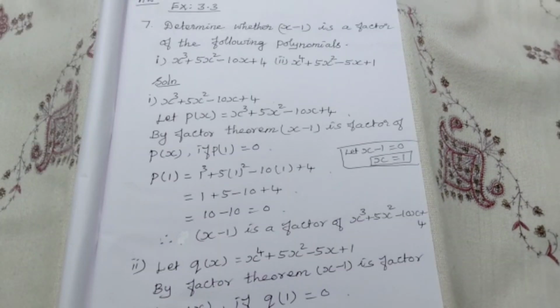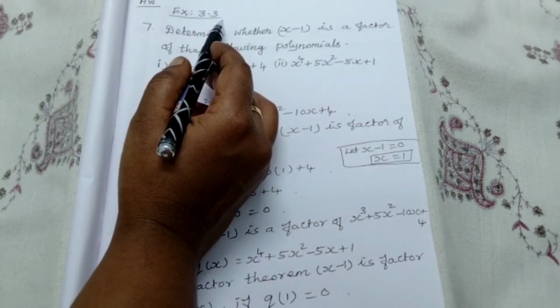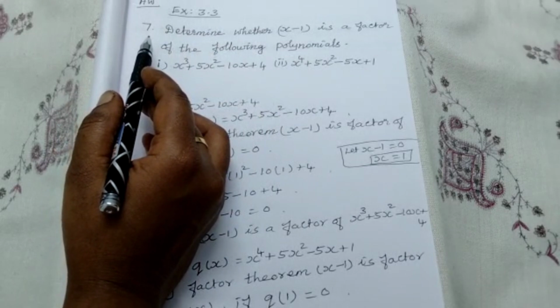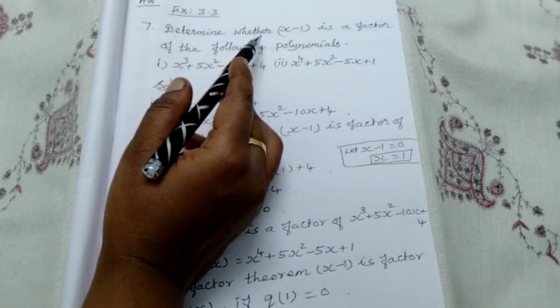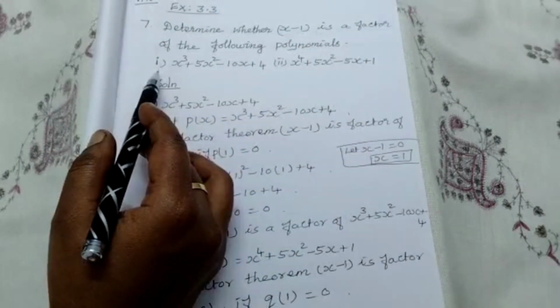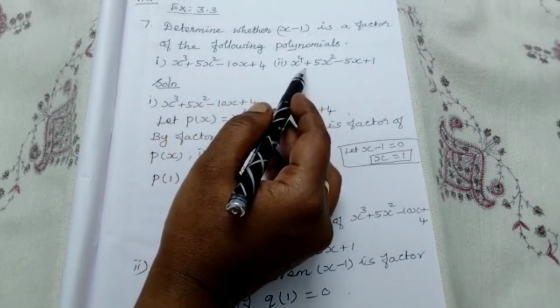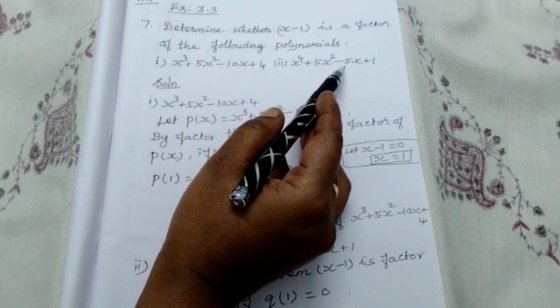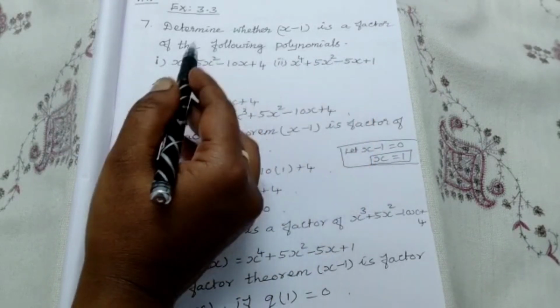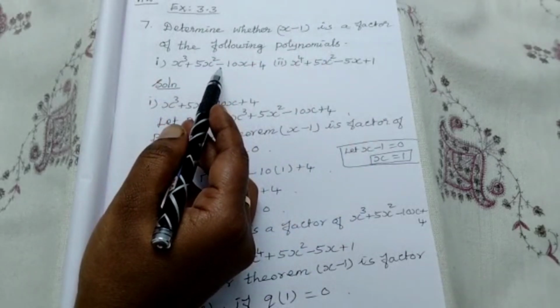Children, have you completed your homework? Okay. Take your homework. I gave one question as homework. Exercise 3.3, seventh sum. Check your answers. Determine whether x minus 1 is a factor of the following polynomials. First one, x cube plus 5x square minus 10x plus 4. Second one, x to the power 4 plus 5x square minus 5x plus 1. You should find out whether x minus 1 is a factor or not a factor.